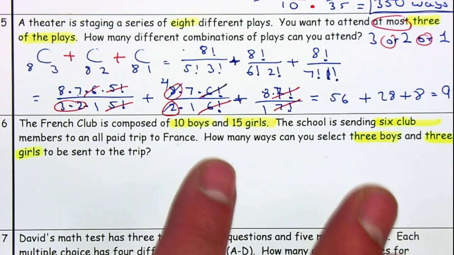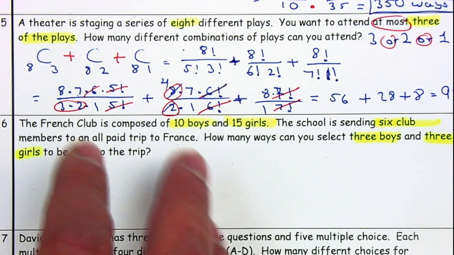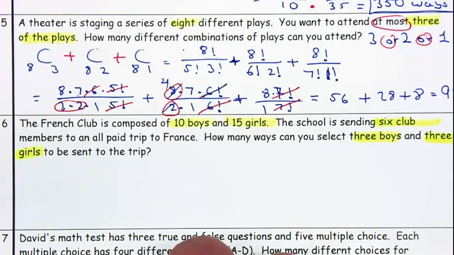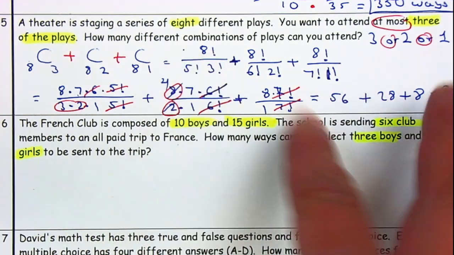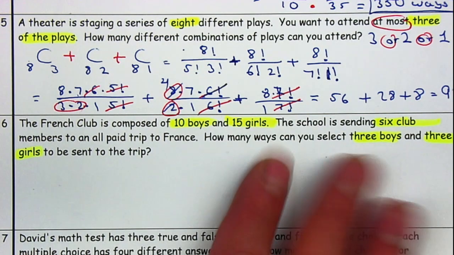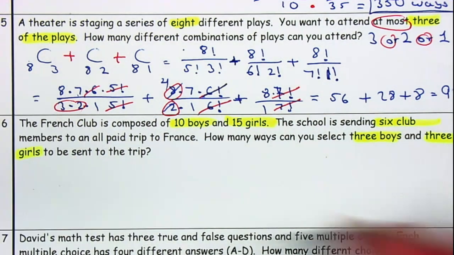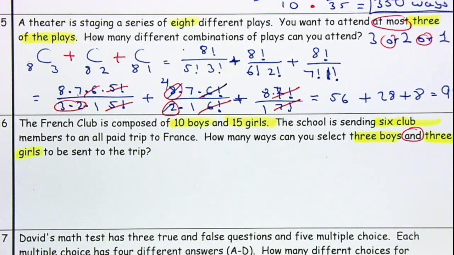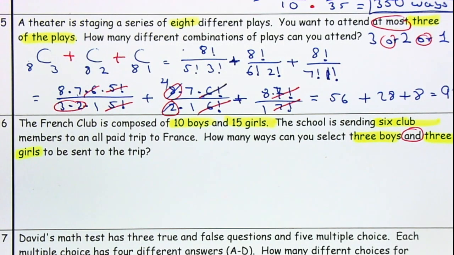Now remember that even though we're selecting 6 of them, we want to make sure that we select 3 boys and 3 girls. So we're going to have to do it separately to assure that we have 3 of each. The keyword will be "and". So go and set it up and see if you guys can come up with the answer. Go and pause it.